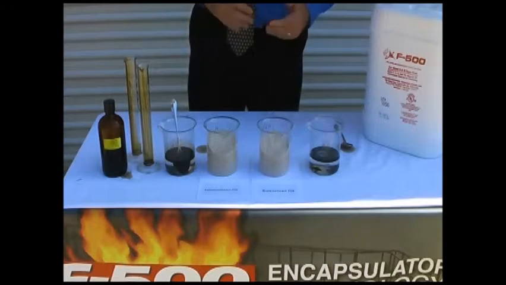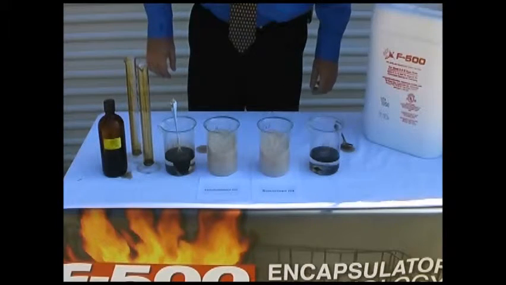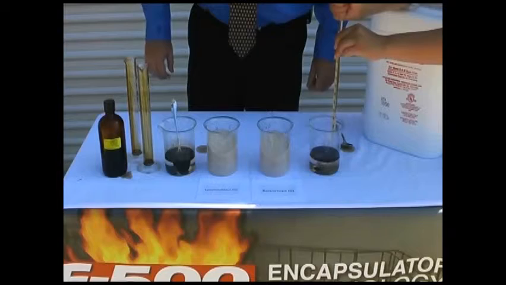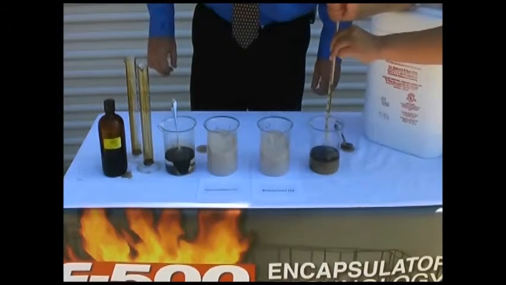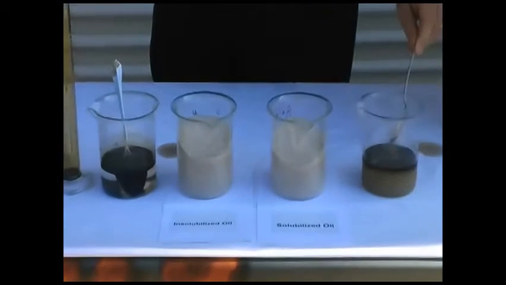Now what we're going to do is mix in some F-500 encapsulator agent, which will encapsulate the oil and solubilize the oil into the seawater throughout the entire water column.